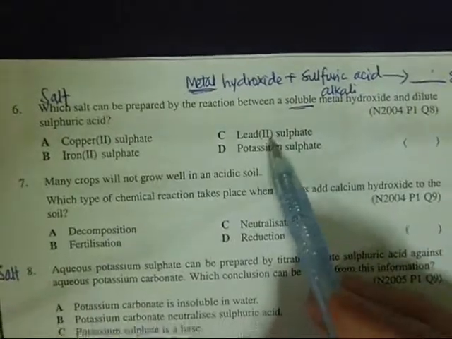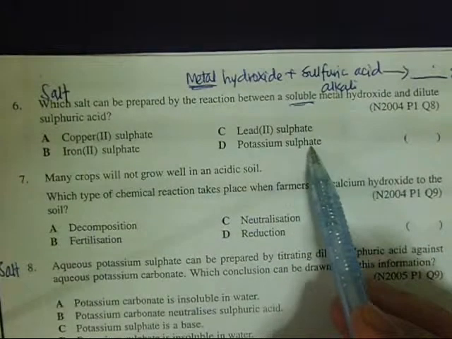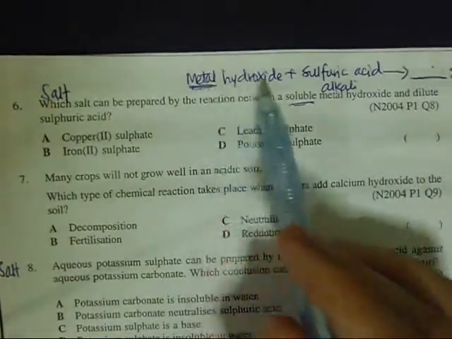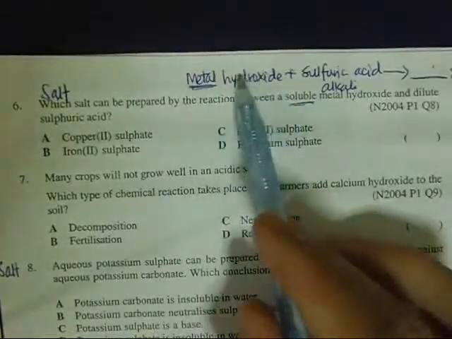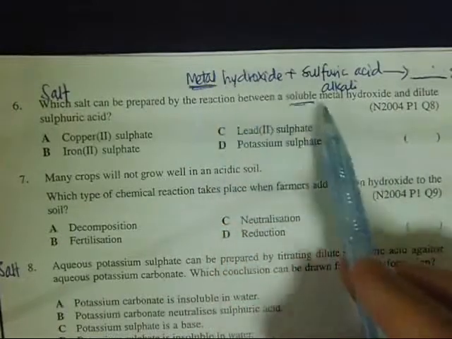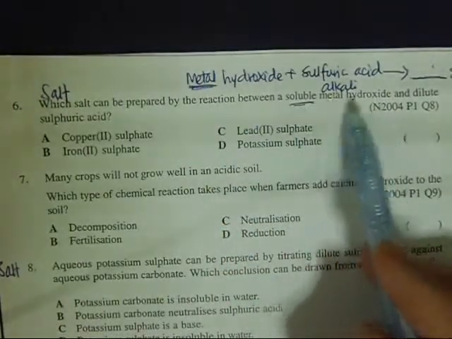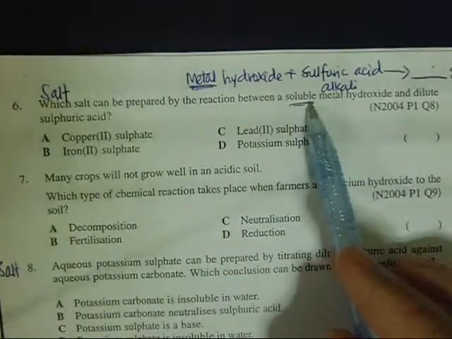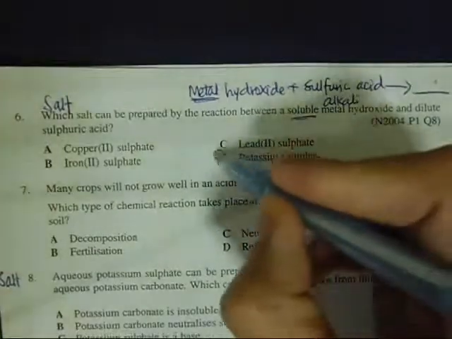Okay, potassium sulfate. So potassium hydroxide is a group 1 hydroxide, so it is soluble. So this metal hydroxide, which is potassium hydroxide, would be soluble. So the answer is D.